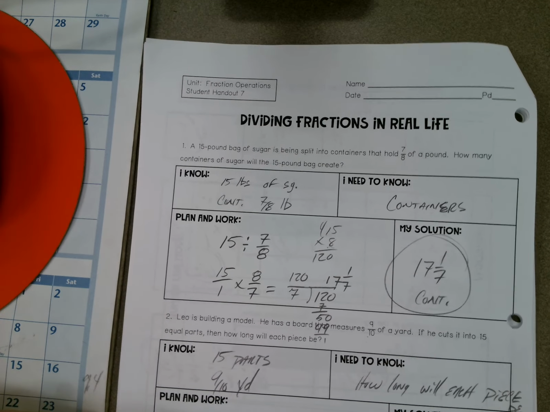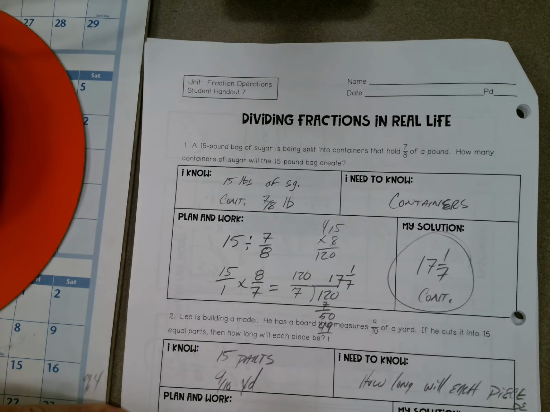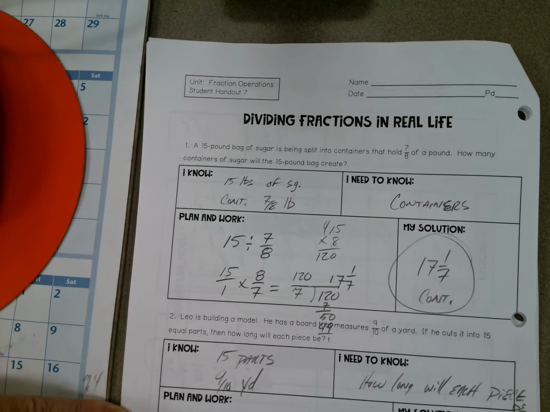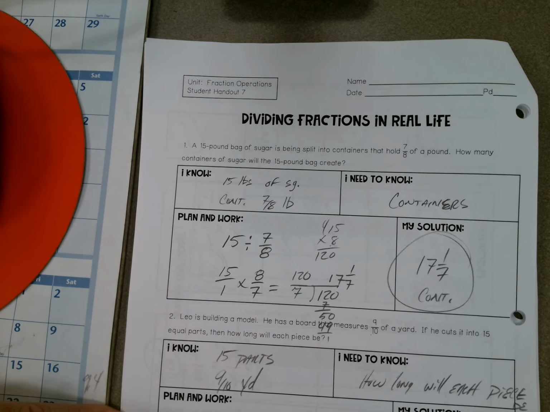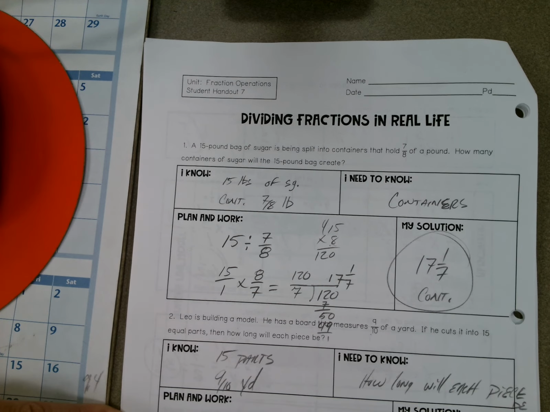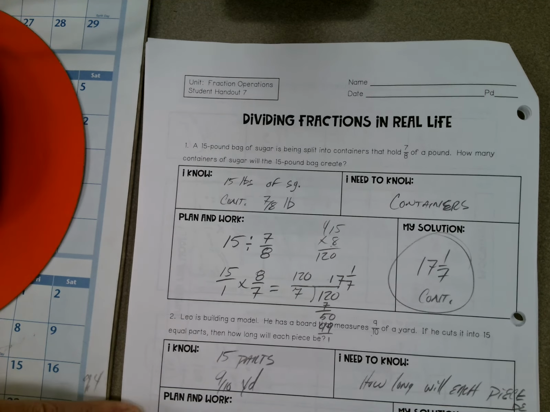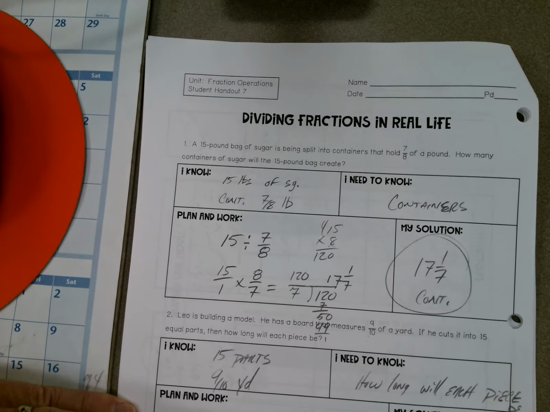So my plan here for number 2: I have 9/10, and I want to divide that by 15. I want to cut that 9/10 of a yard into 15 equal parts. So I take 9/10 times 1/15, changing the sign to multiplication. We could factor out a 3. 3 times 1 is 3, and 10 times 5 is 50. And each would be 3/50ths of a yard long.